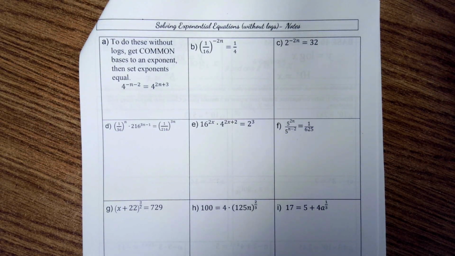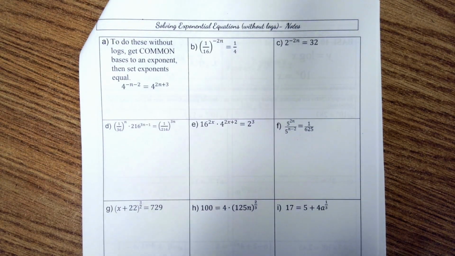Welcome to the notes for Chapter 6, Lesson 2. This is solving exponential equations without logarithms. We'll do it with logarithms later.